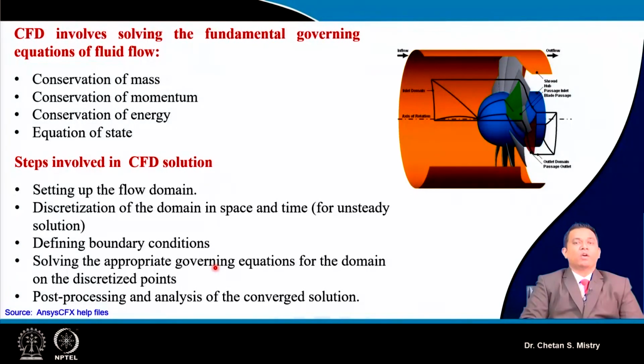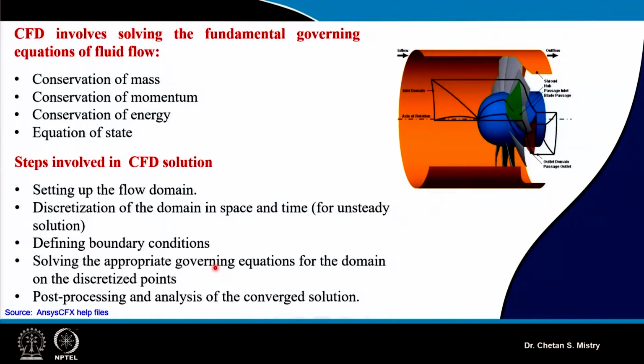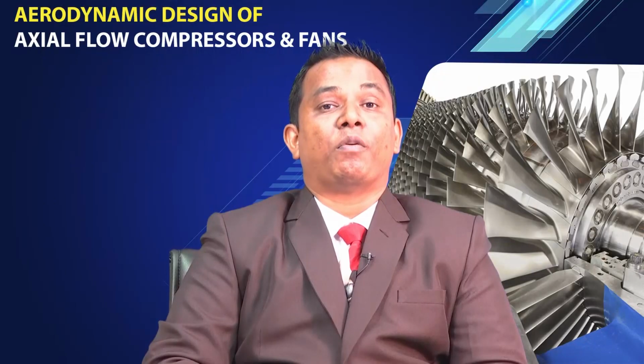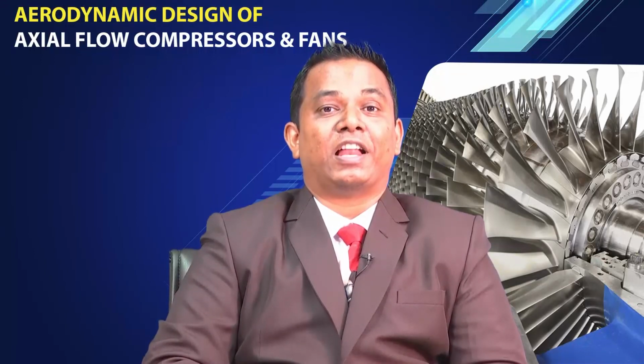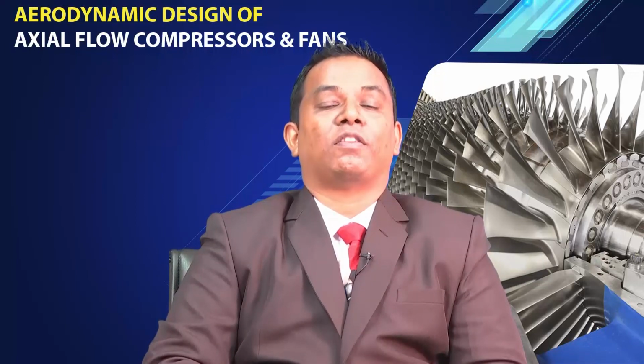So here we are stopping the discussion of the initial part of computational fluid dynamics. In the next lecture, we will discuss how we do the discretization, how we make our mesh, what the boundary conditions need to be, and what care we need to take when we are doing our CFD analysis for an axial flow compressor.